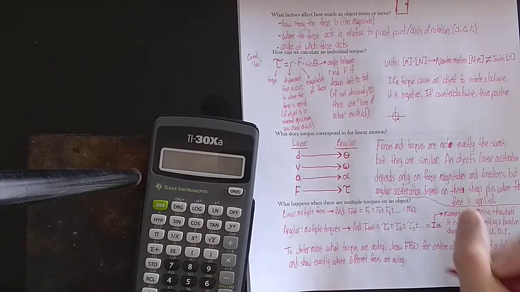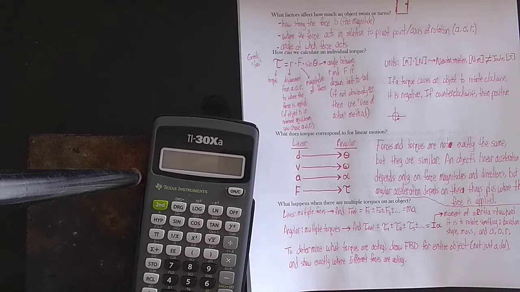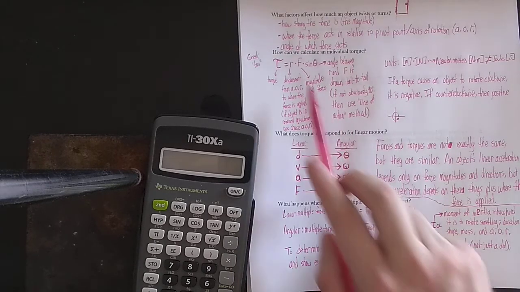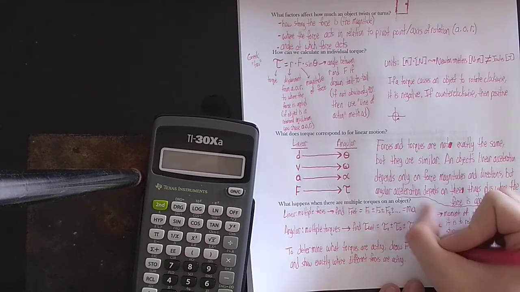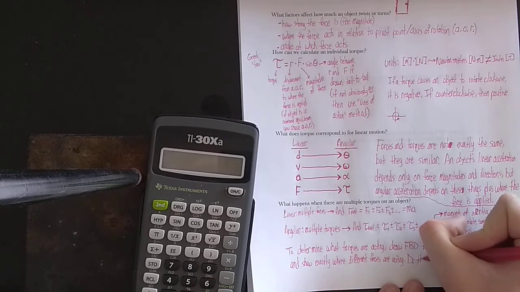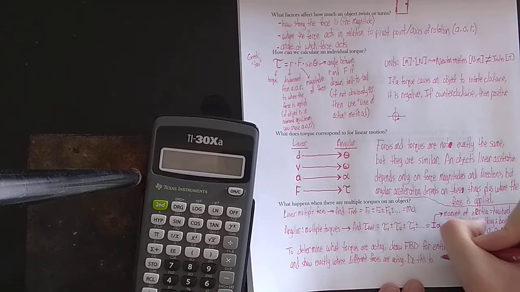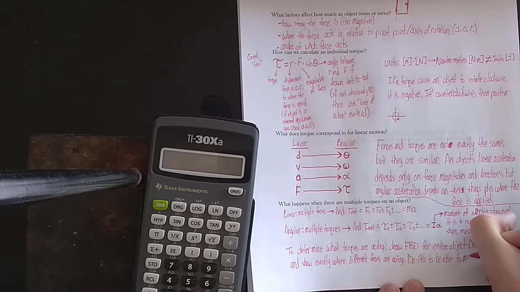And the reason we do this is so that we can get a sense of where the forces are acting, so we can measure those displacements to calculate r. So we do this to be able to measure displacements r.